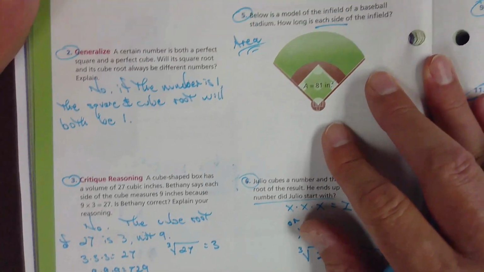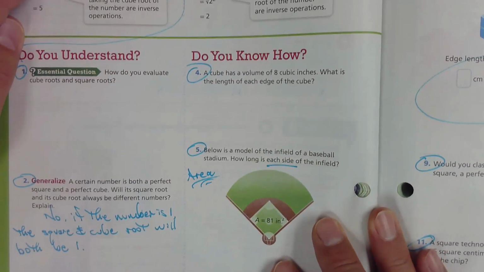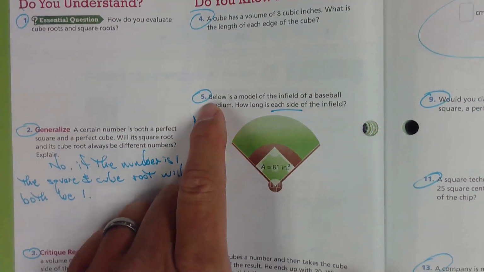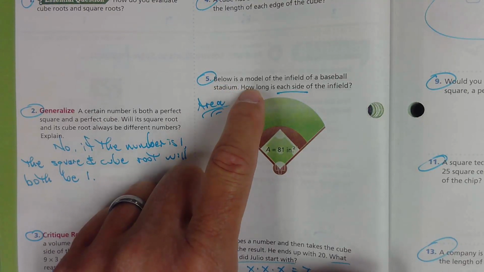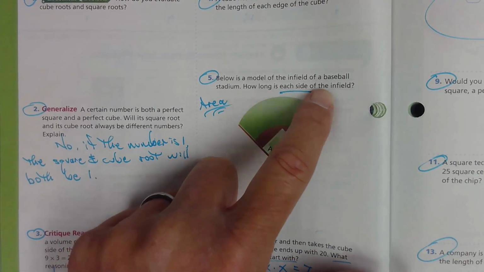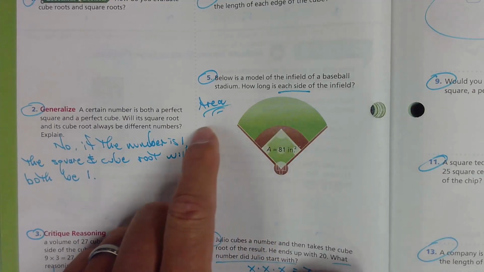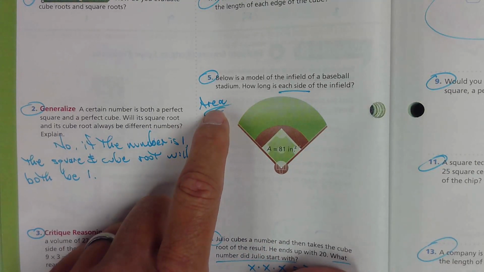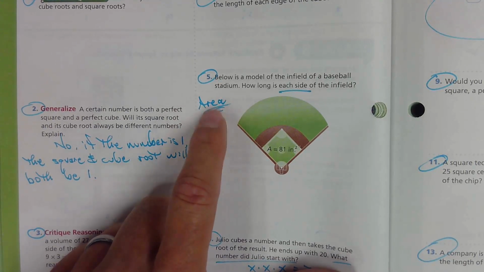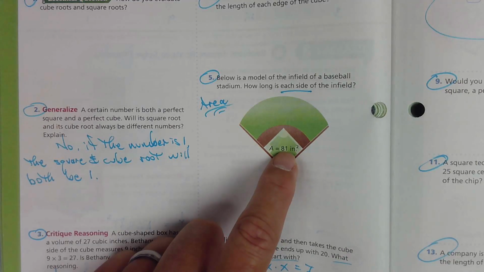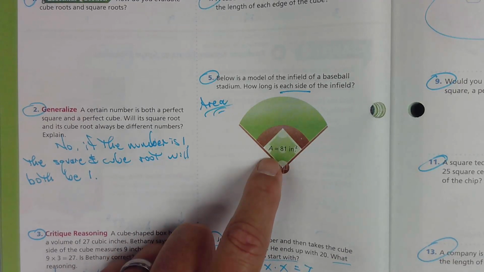All right, I want you to circle number 4. And circle number 5. And it says, how long is each side of the infield? And we're talking about area. So don't get those two mixed up. They're talking about area. The area of this infield is 81 inches squared, this model.